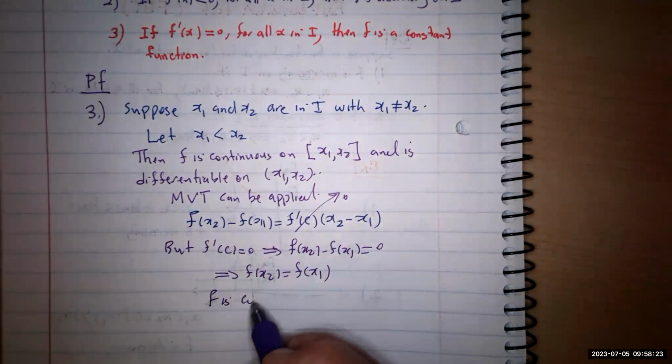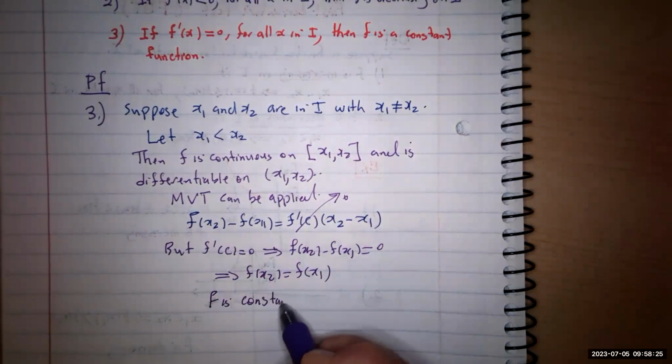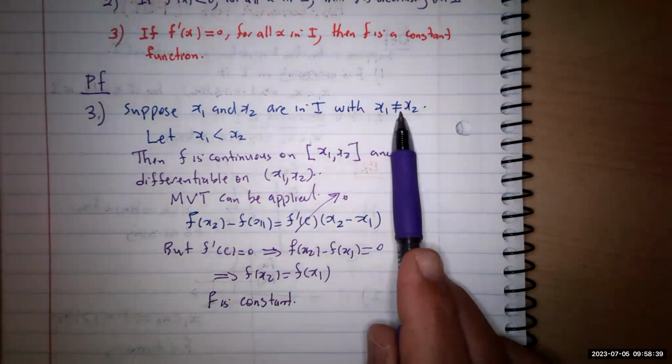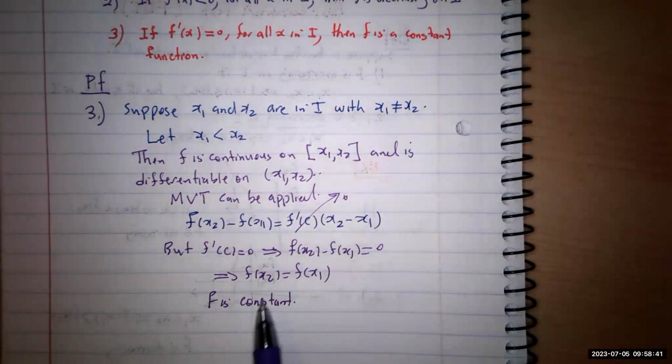Because if you have f of x equal to 5, then f of 10 would be 5, f of 10,000 would be 5, f of radical 2 would be 5. So what we did, we picked two numbers and proved that the value of the function at those two numbers is always the same. So in that case, your function is going to be a constant function. Done.